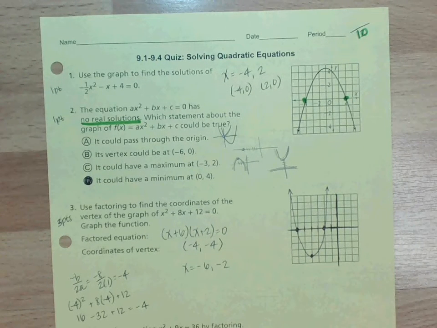Here is the answer key to the quiz over 9.1 through 9.4 that you took last week. A point retrieval is also attached to this Google Classroom assignment so that you can do that to earn your points back on this quiz.